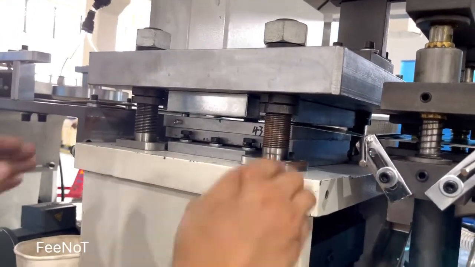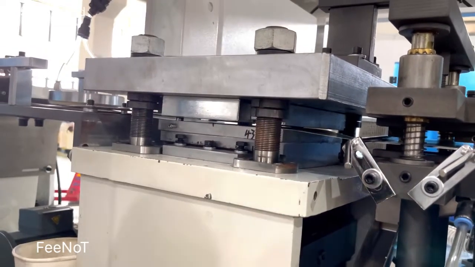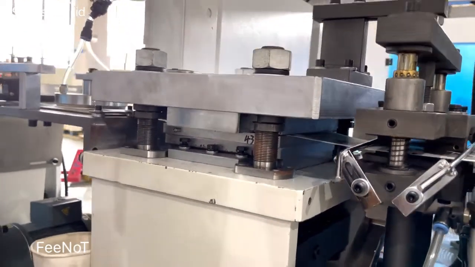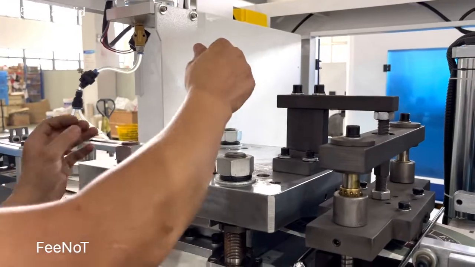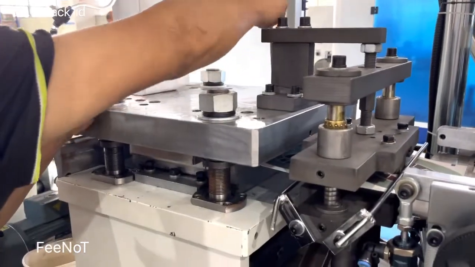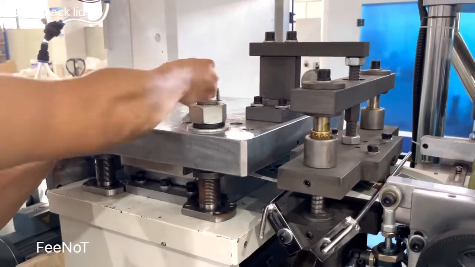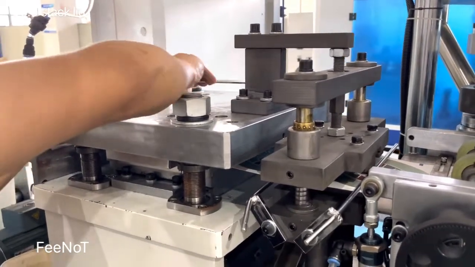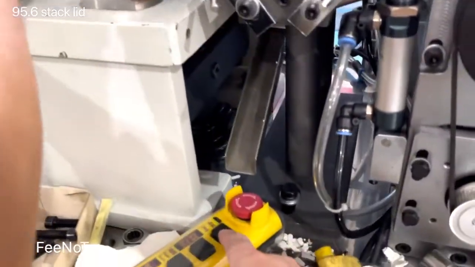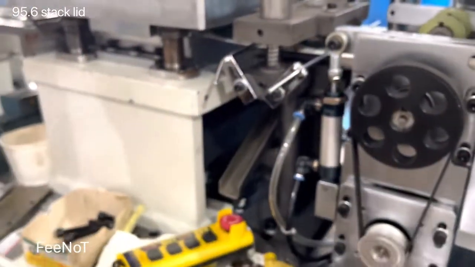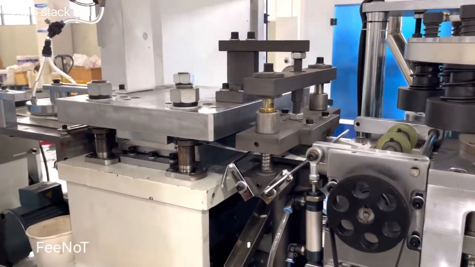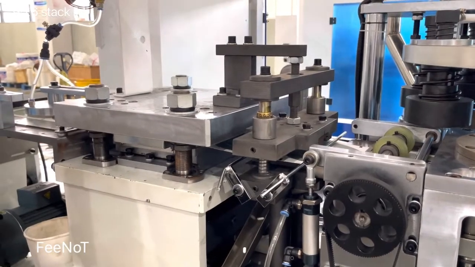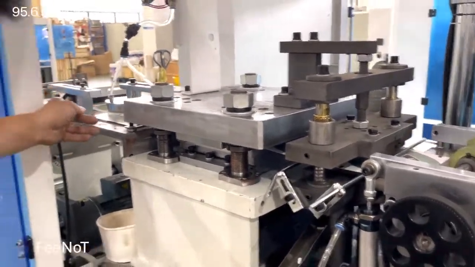So you should slowly, very slowly. One jog, very slowly, little clean.